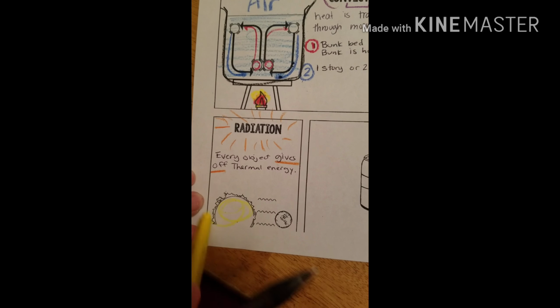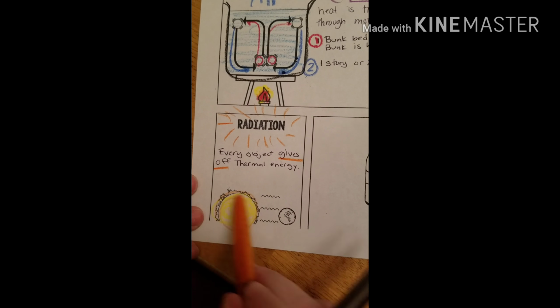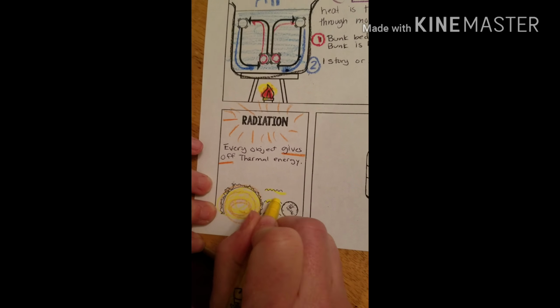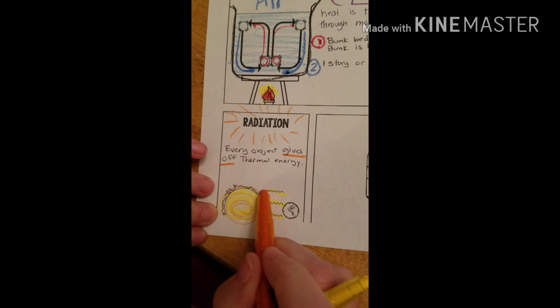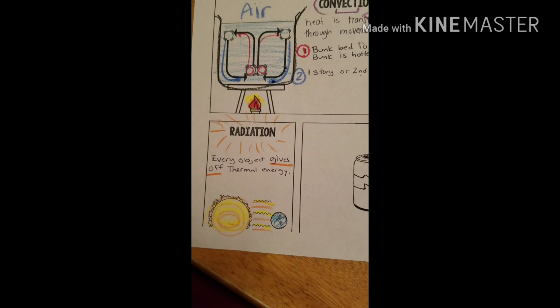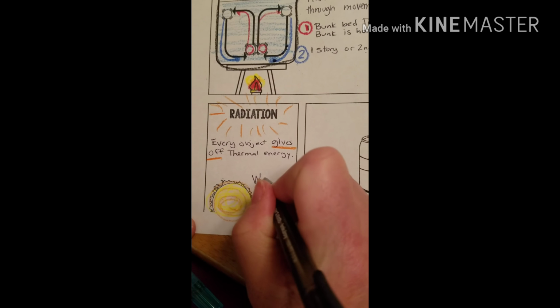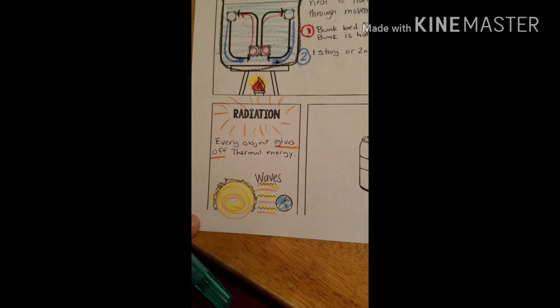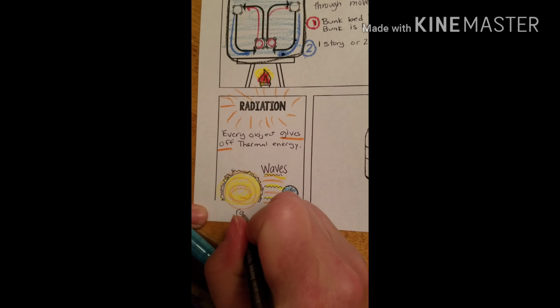So a main source of radiation in our world is called the sun. I hope you've heard of it. And every single day for the last million years, it has been radiating heat to all of our solar system. Without that, we would not have our life, clearly. So it's coming all the way over to Earth. And it travels as waves, which we studied the last unit. So this is an example of radiation from the sun.